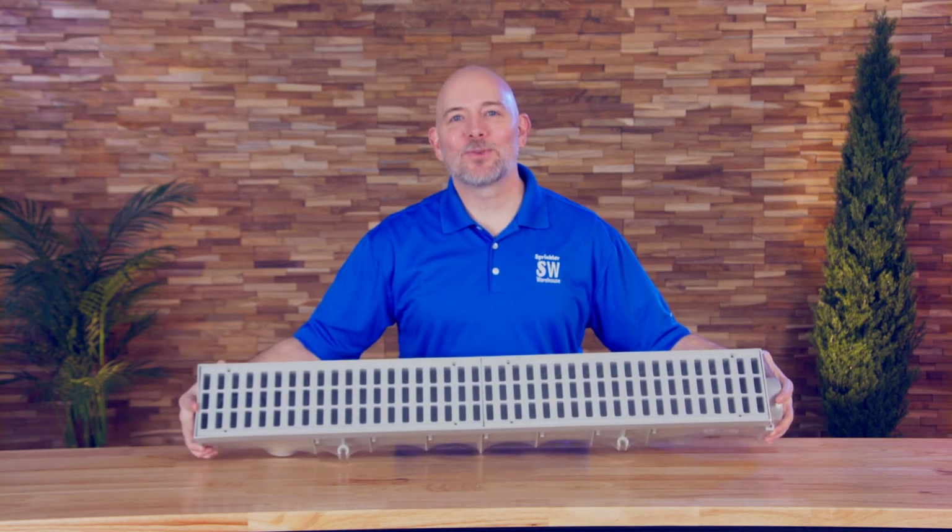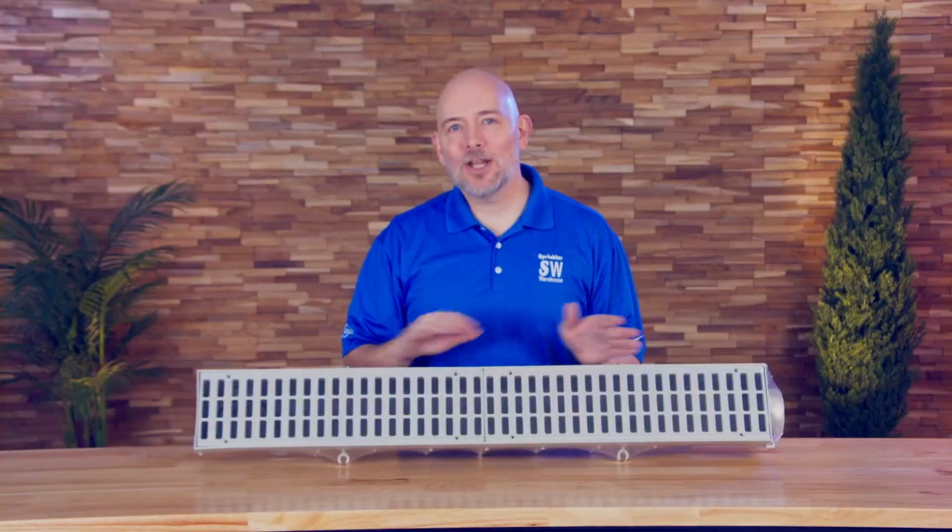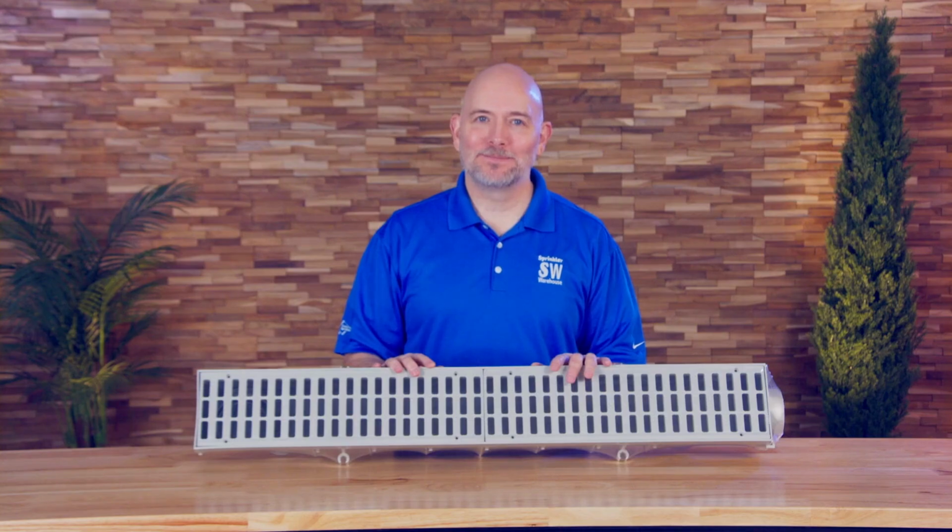Channel drains aid with drainage for hardscape areas like sidewalks, driveways, and patios. They prevent water from standing on your hardscape and channel the water away to a discharge area.